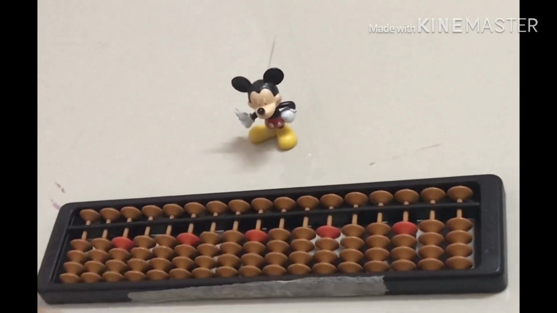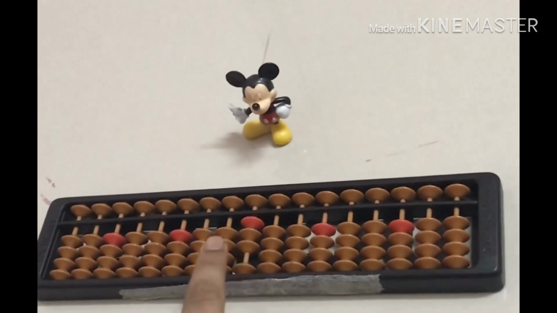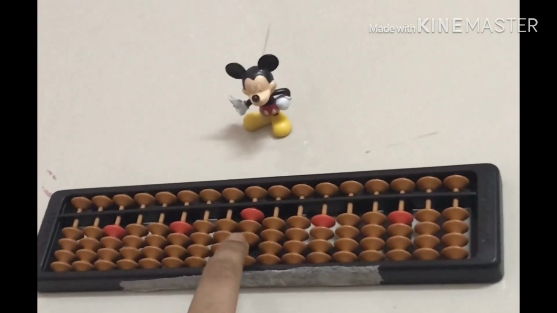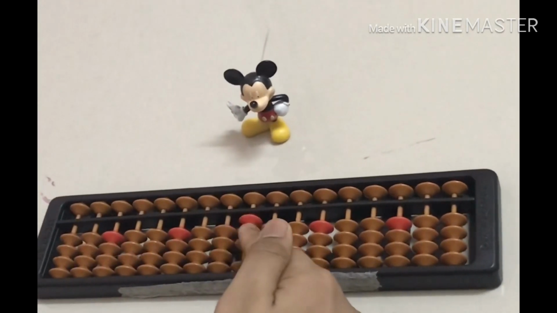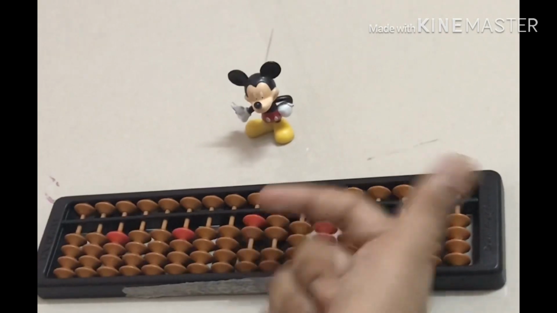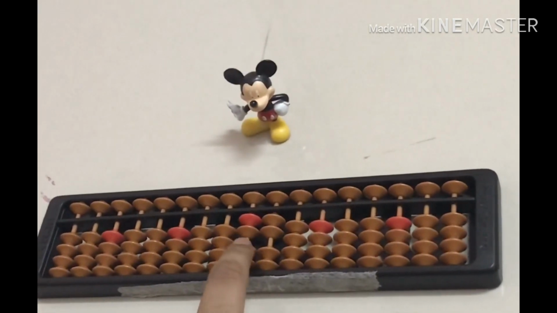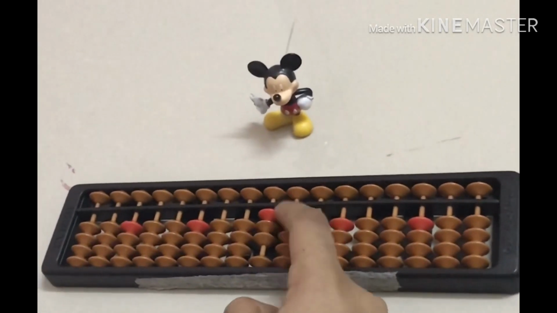Now 3 minus 1 plus 1. 3. See here, 3. Now we need to do minus 1, so it will take away 1. So this one we need to take it away and then we need to add 1. So the answer is 3.